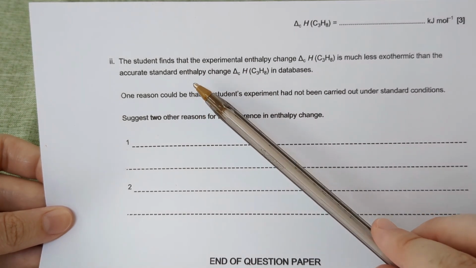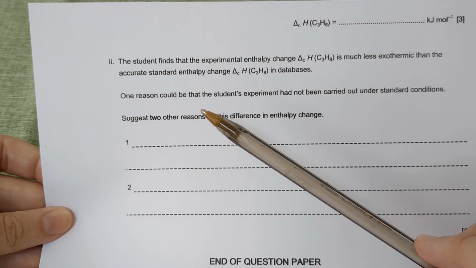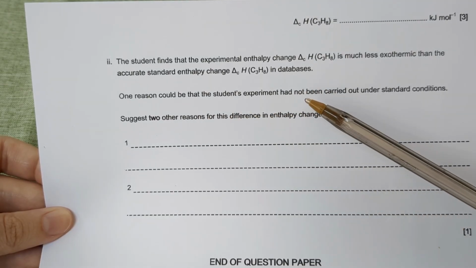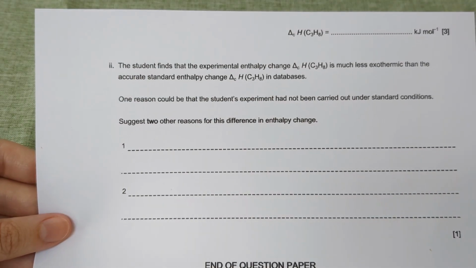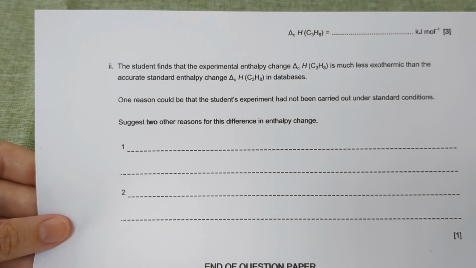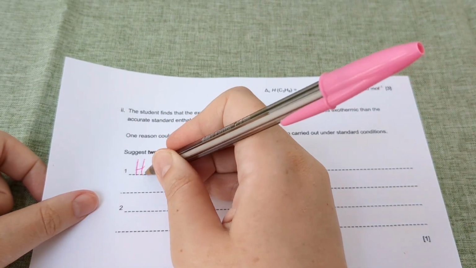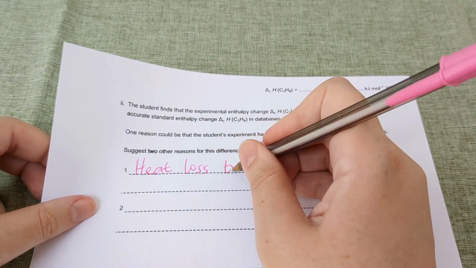The student finds that the experimental enthalpy change is much less exothermic than the actual one in the databases. One reason could be that the student's experiment had not been carried out under standard conditions. Suggest 2 other reasons for the difference. So it's basically asking us about the errors in this experiment. The main one is heat loss. So heat loss to the surroundings.